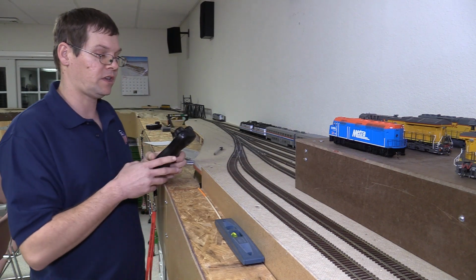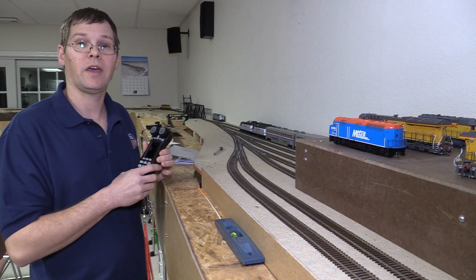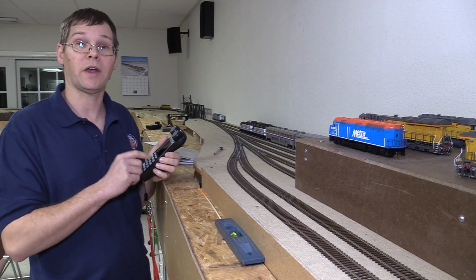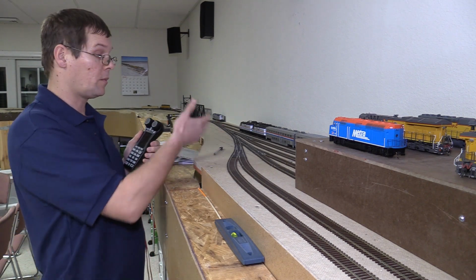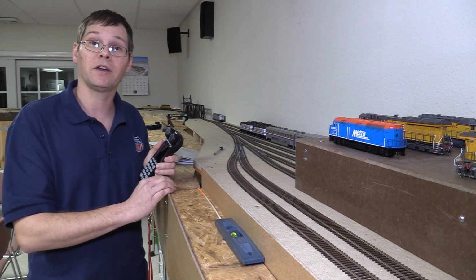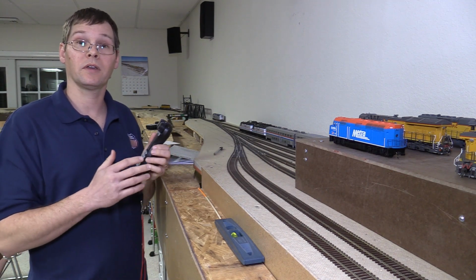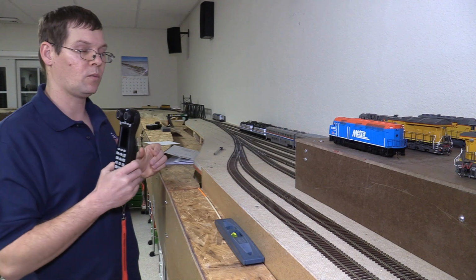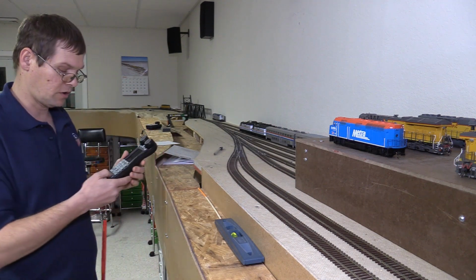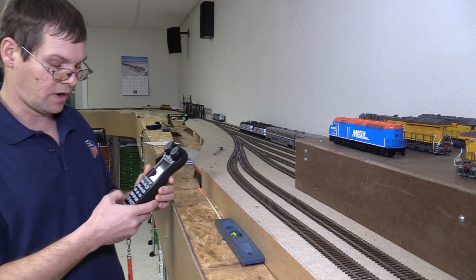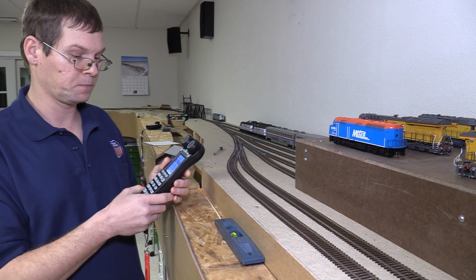So what we're going to do is set up routes on our throttle so that all we have to do is call up one track number, and it will automatically throw all of the corresponding turnouts that are affected by that track to their appropriate position. So what we're going to do first is I'm going to show you here on the throttle what I've already done with one of them.